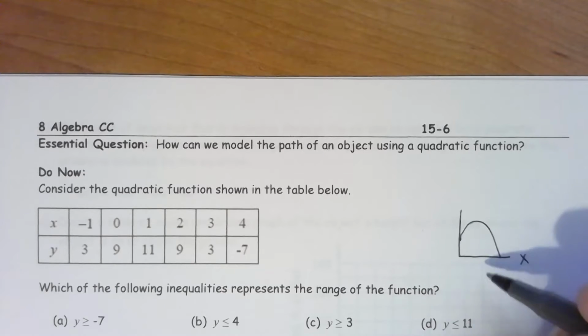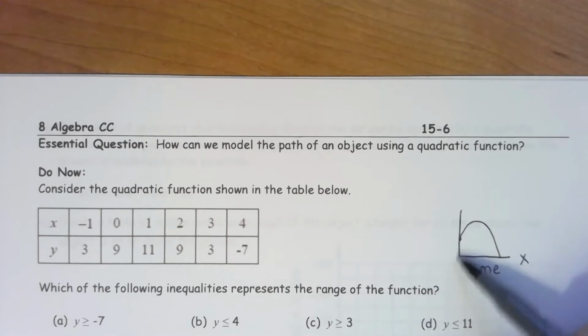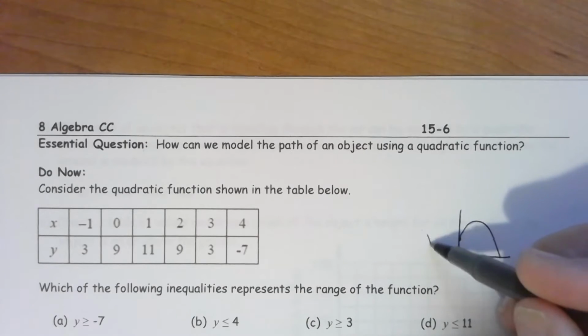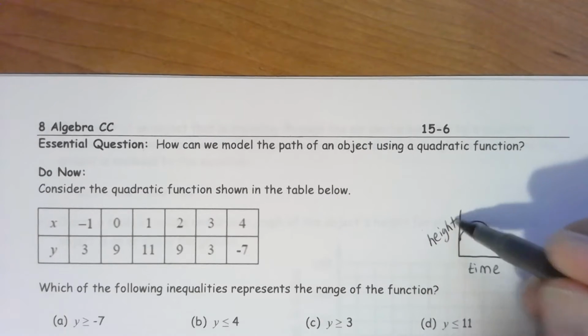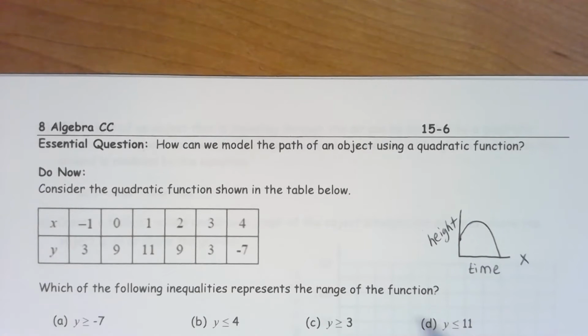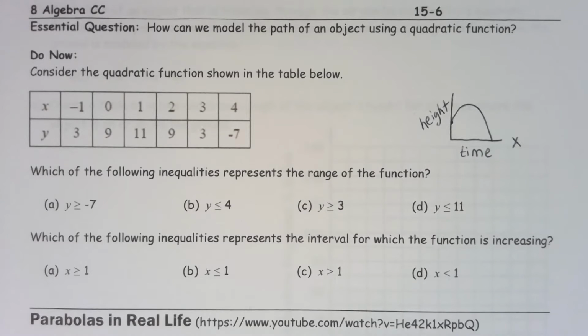Usually in a quadratic function, your x value is going to talk about your time, and the y value usually talks about your height, whether it's in feet or meters. So you have now two questions that are asked concerning this table. Please read the questions, decide what the answer is, pause the video, and when you're ready, please start playing the video again. All right, welcome back.